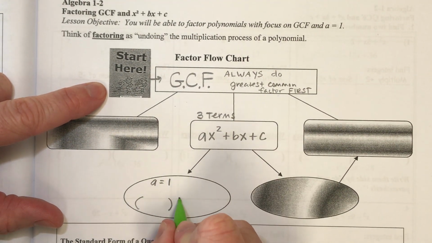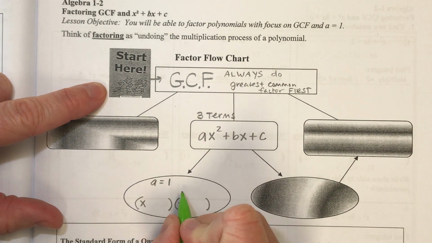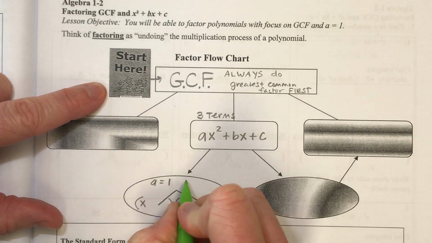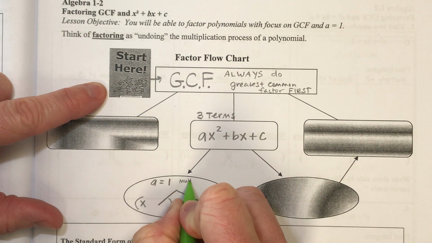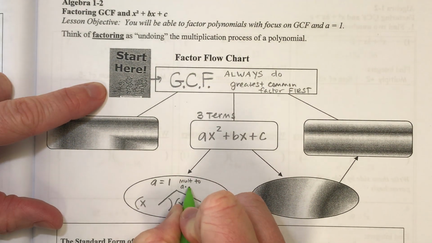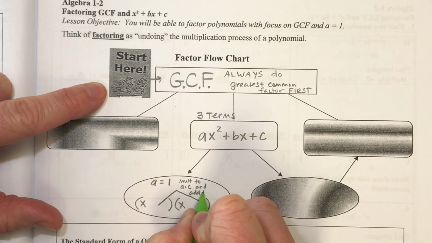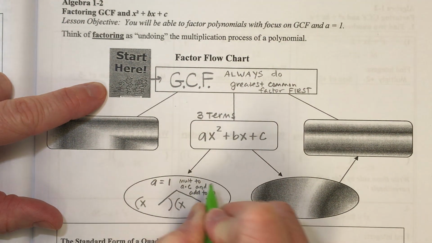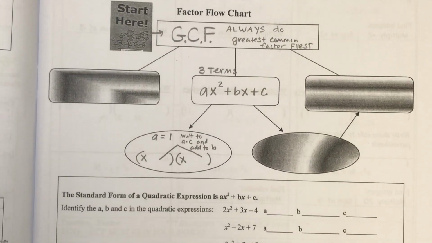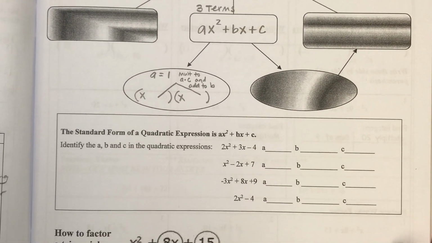What's going to look like this in your factors is you're going to have two numbers here, and these two numbers are going to be what multiply to a times c and add to make b. And I'm going to explain what that means in a few examples down below.